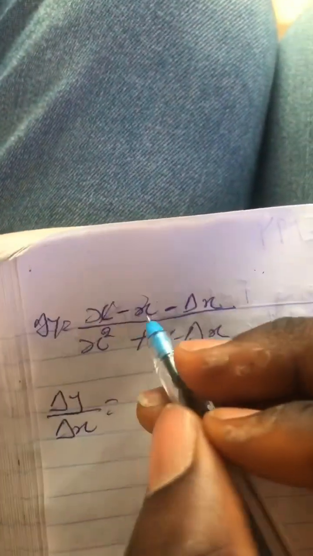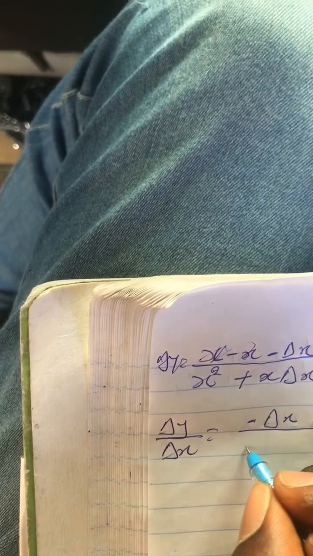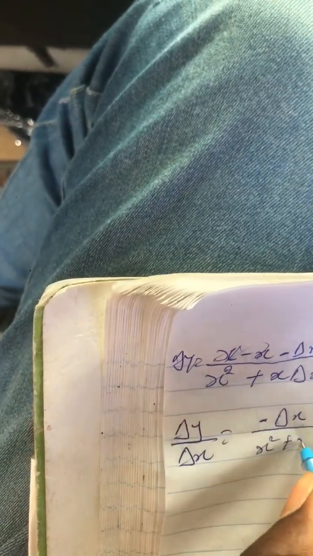So for us to do this, you have to divide everything by what? Change in x. So therefore change in y divided by change in x is equal to, this cancels out, so we have minus change in x over x squared plus x change in x, everything divided by change in x.